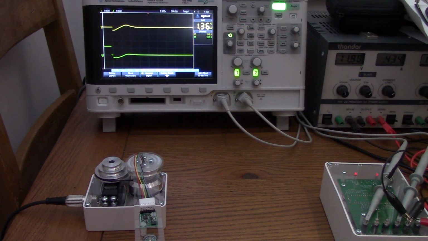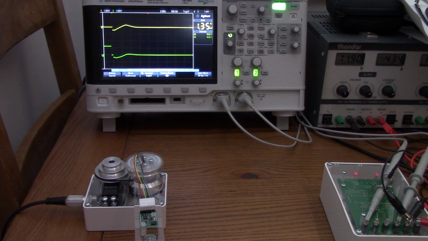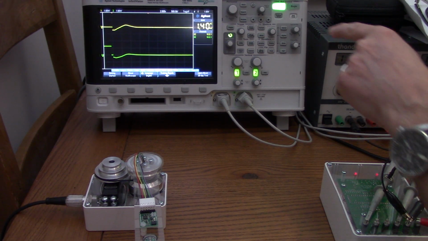Now we haven't actually run this. I've got the Ka value at 0 at the moment, so it wouldn't run any anti-windup software anyway, because our Ka value is 0. But just to prove to you that if I do put a Ka value in, it doesn't make a blind bit of difference to how the system performs.